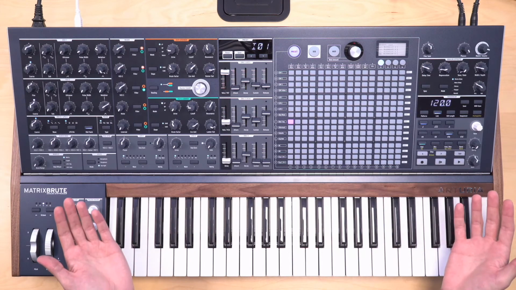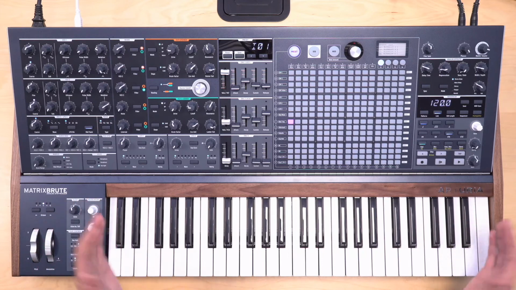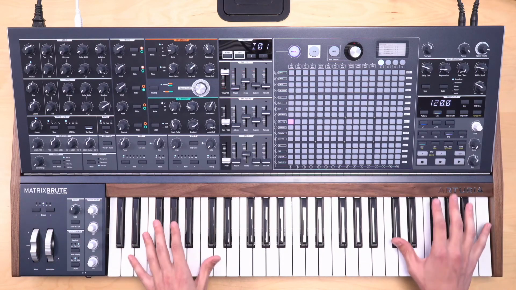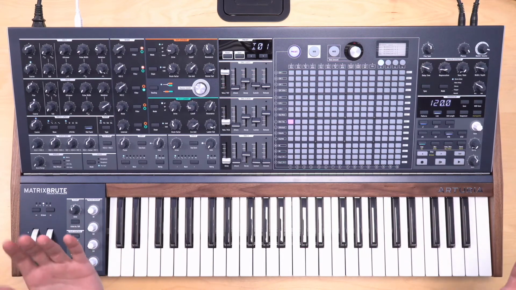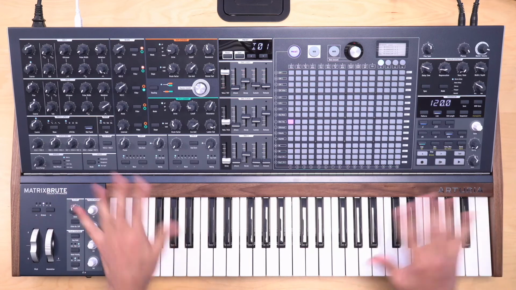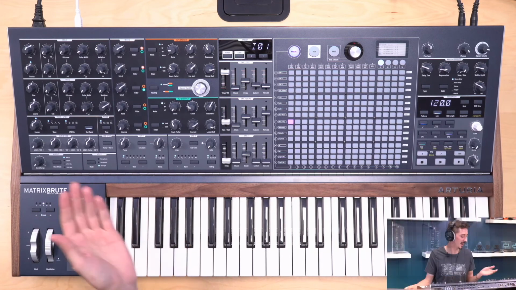So I don't use it that much, but I know that keyboardists really love to be able to do that, so they can play bass lines and leads at the same time. But I don't really know how to play a keyboard with the two hands separately, so I don't really use it that much.